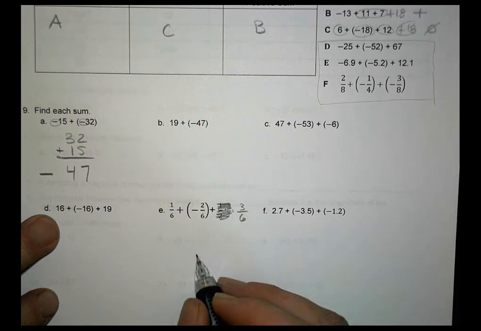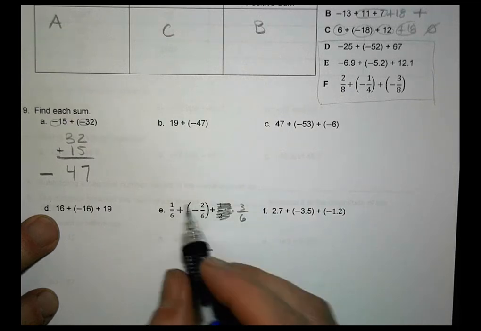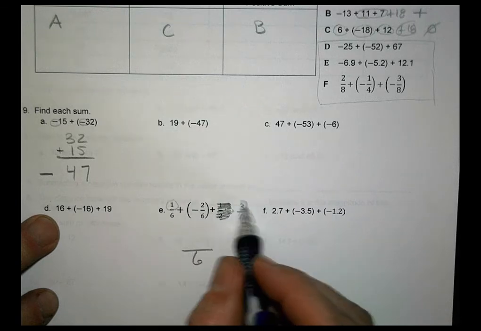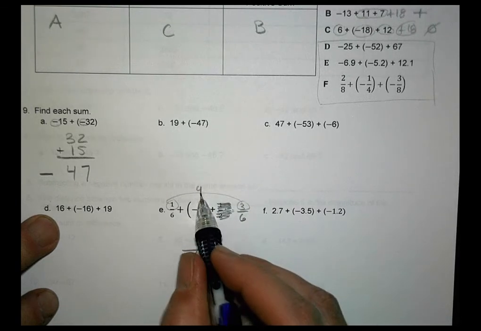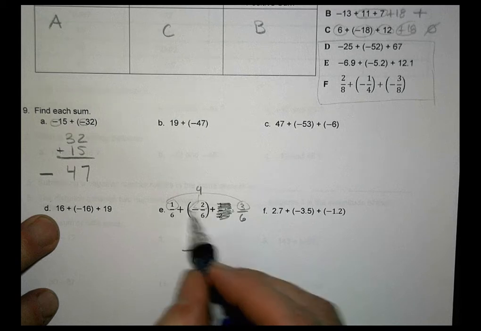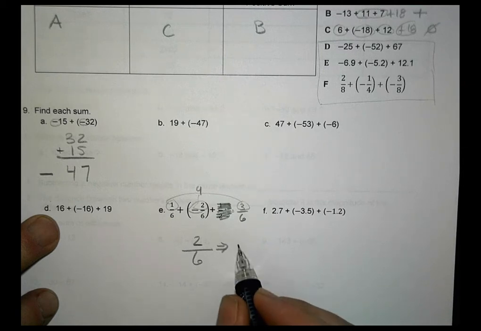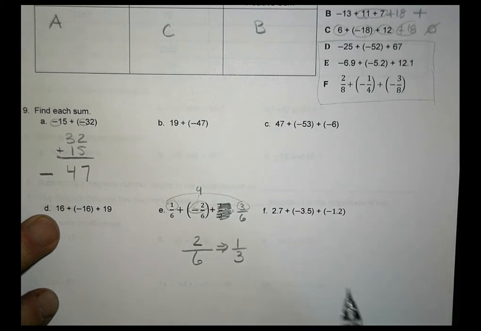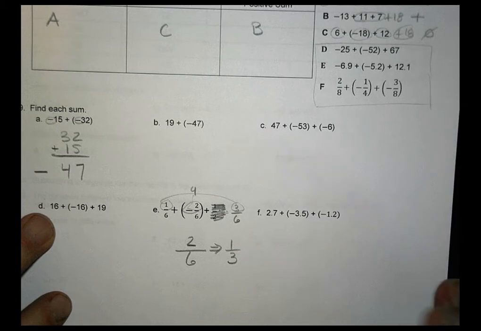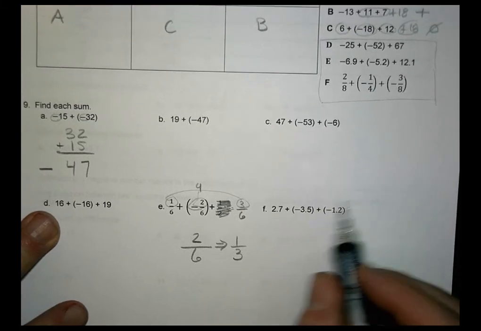The denominator is going to stay the same all the way through. So 1 and 3 make 4, and 4 minus 2 makes 2. So we could write 2/6, or reduce it to a third if we chose to.